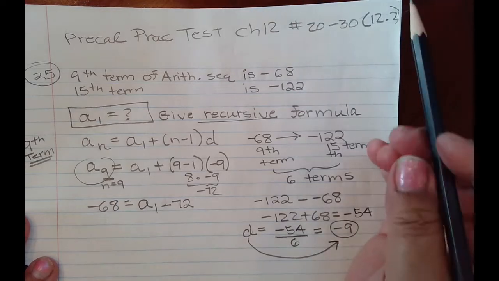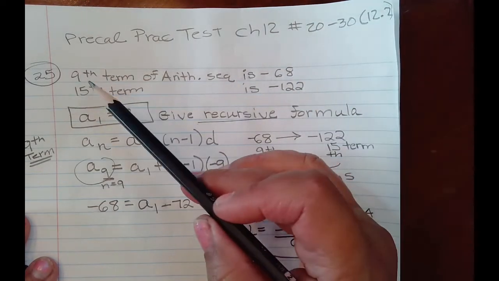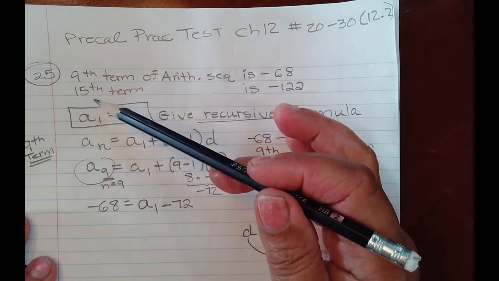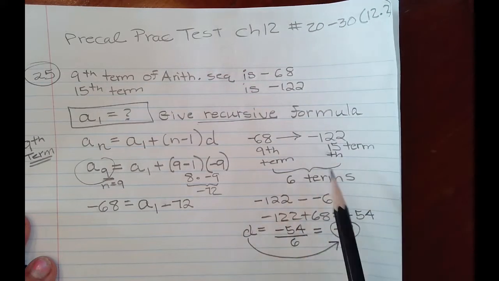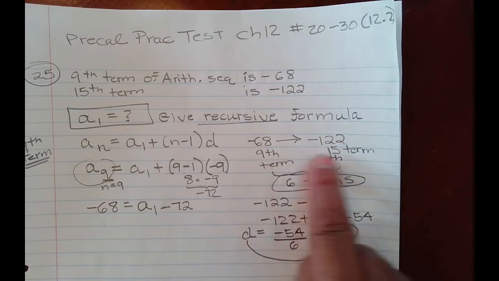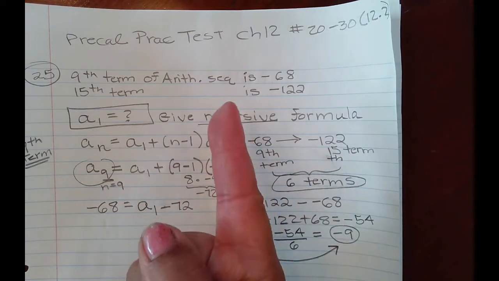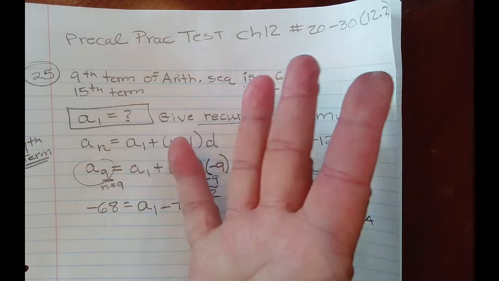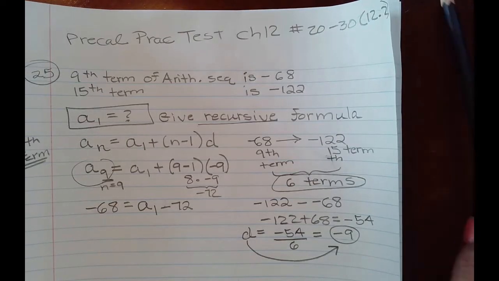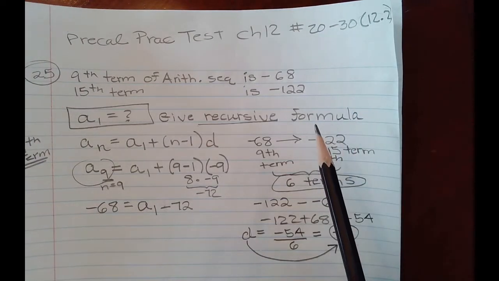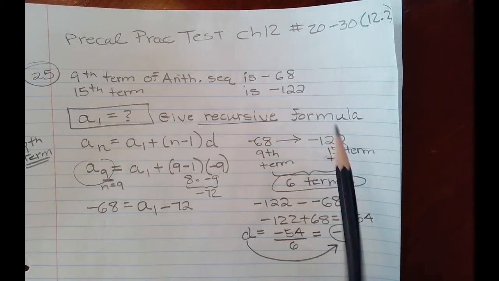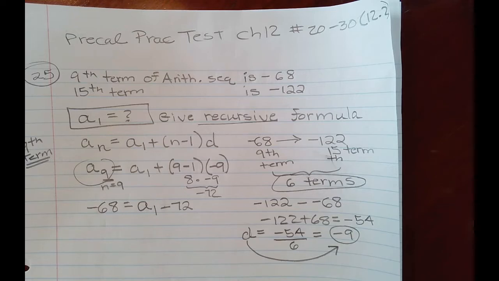They're going to give you 2 values that are in specific locations. This is in the 9th term position. This is in the 15th term position. So with respect to terms, that's what this 6 is about. As you go from the 9th position to the 15th position, you're going to the 10th term, the 11th term, the 12th term, the 13th, the 14th, and the 15th term. And if you count that out, that's 6 spaces or 6 terms.